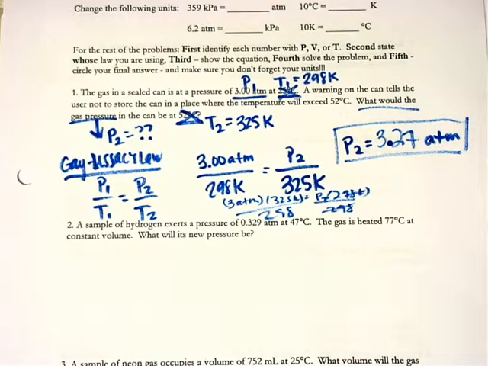So yeah, 3.27. So, number 2, I would like y'all to do that right now, and we will go over it in a few minutes. Okay, so number 2.